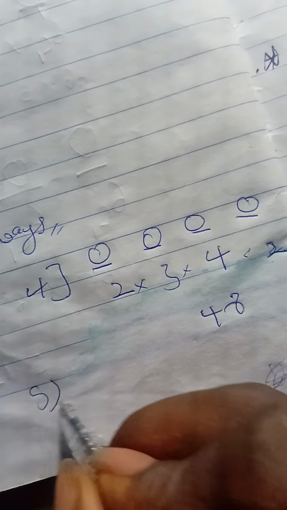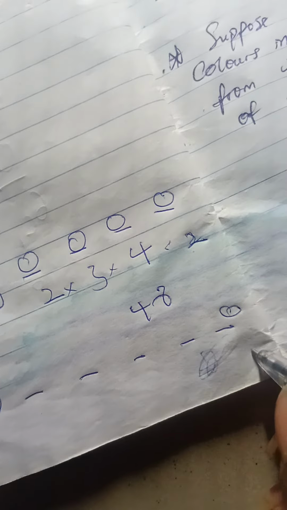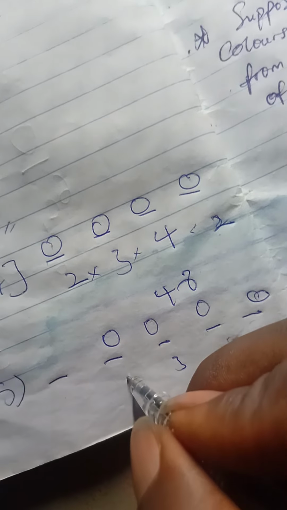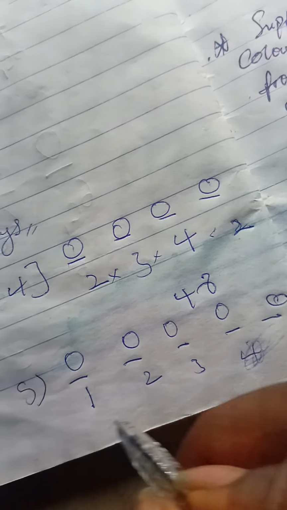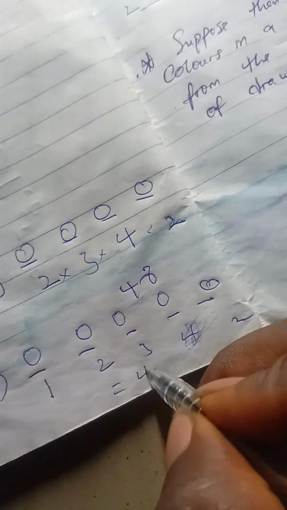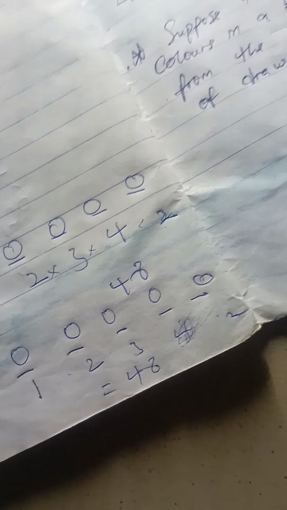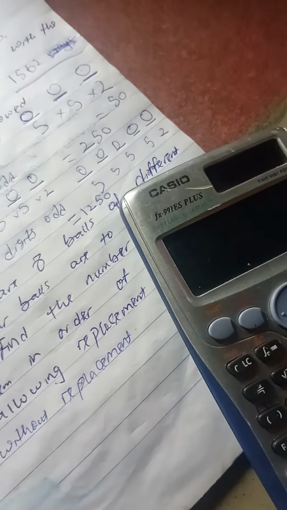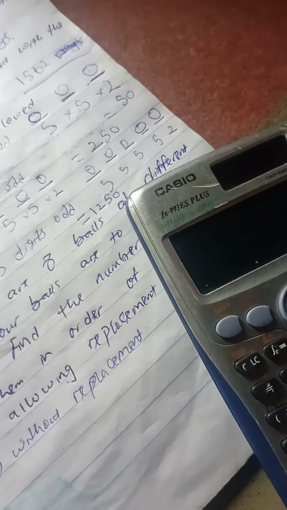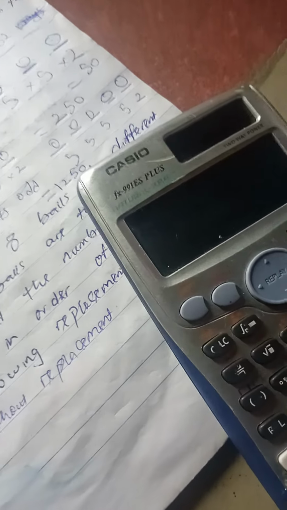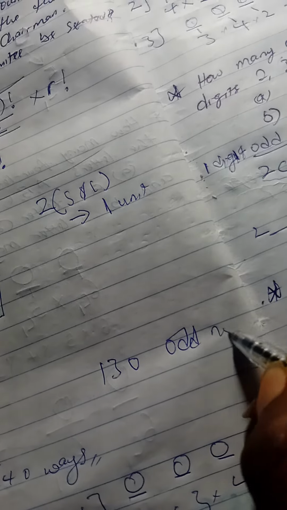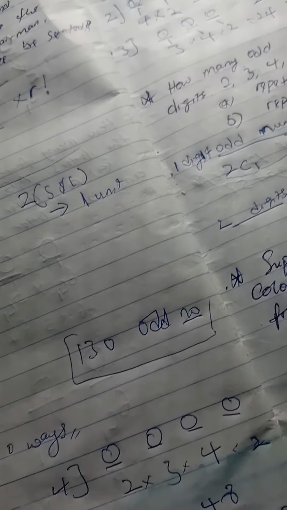Now 5 digits, 1, 2, 3, 4, 5. To fill up this, you have two choices. To fill up this, you have 4. To fill up this, you have 3 choices. To fill up this, you have 2 choices. To fill up this, you have just 1 choice. So this one still gives you what? 48. 1 times 2 times 3 times 4 times 2, that's 48. So how many in total? 48 plus 48 plus 24 plus 8 plus 2. So that's what? 130 odd numbers if repetition is not allowed.